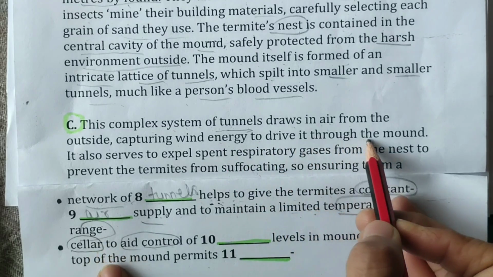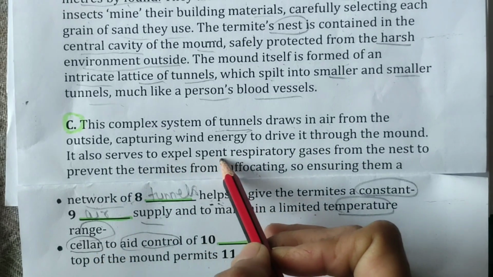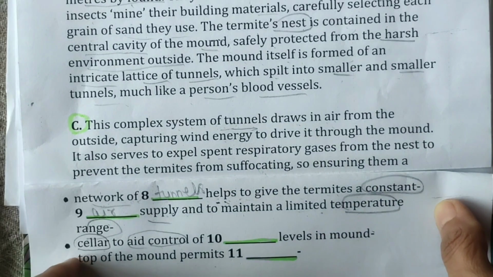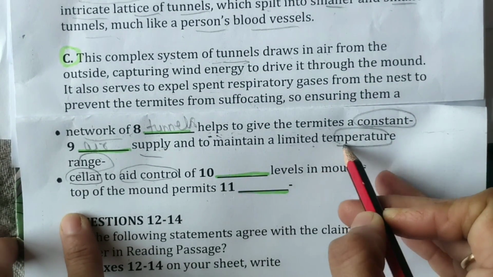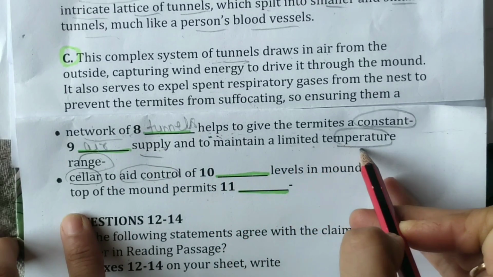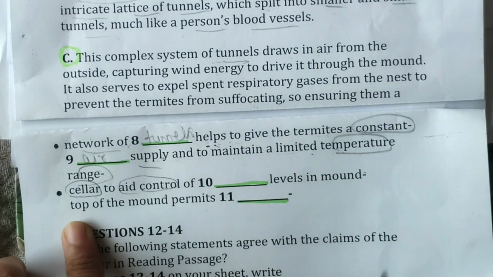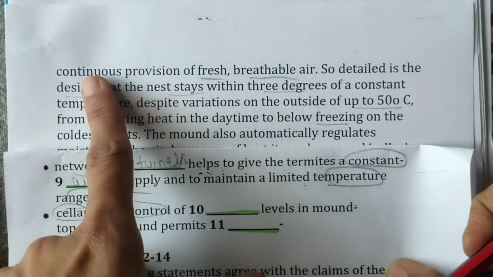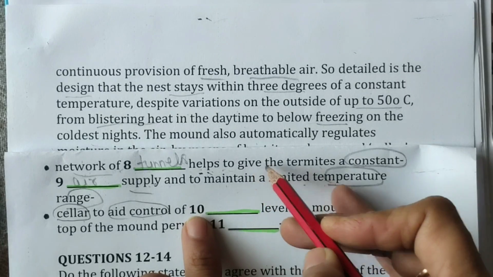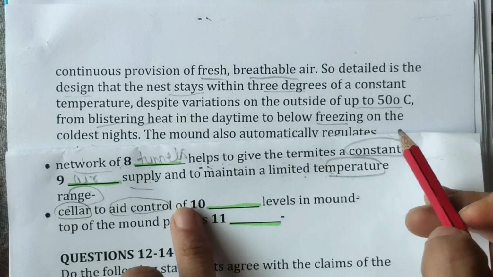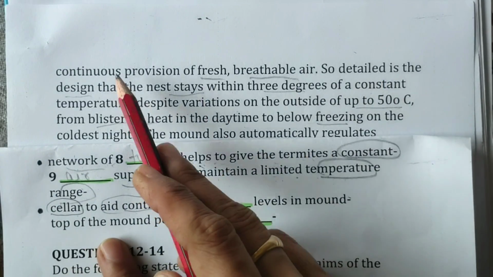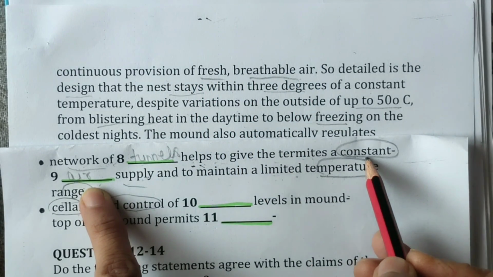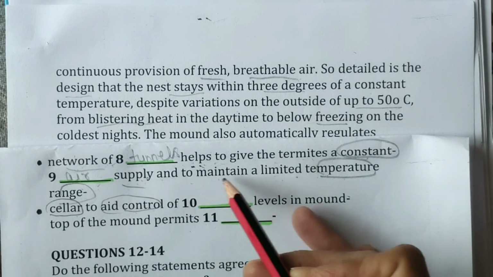Okay, and to maintain a limited temperature also I am looking for, wind energy to drive it through the mound. It also serves to expel spent respiratory gases from the nest to prevent. Okay, now I am looking for the temperature word, temperature range, and to maintain a limited temperature. So this paragraph is done. Next page. See this, if you are looking for the same word, constant means continuous. So helps to give that, from there also you can draw the answer, but here also I can tell you, continuous provision of fresh breathable air. So air we have given, continuous means constant, this supply, and to maintain a limited range.